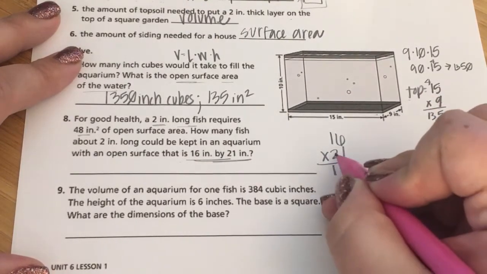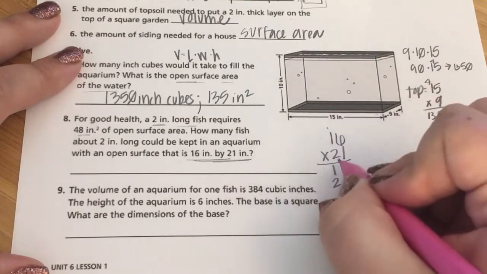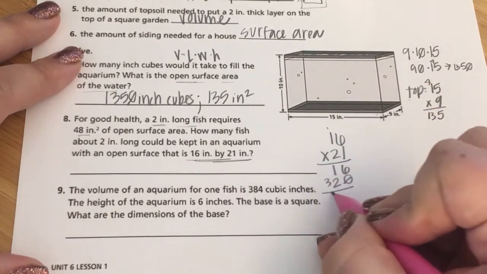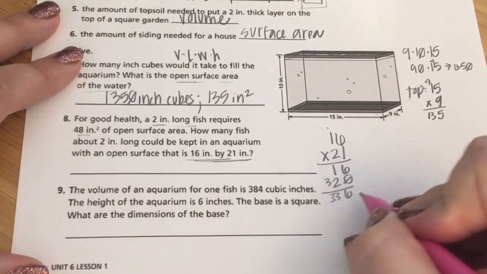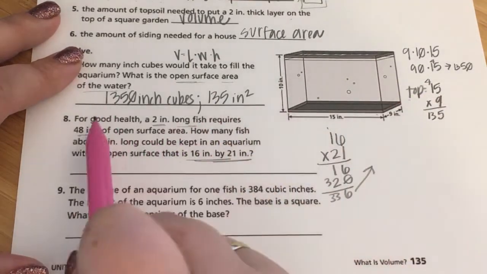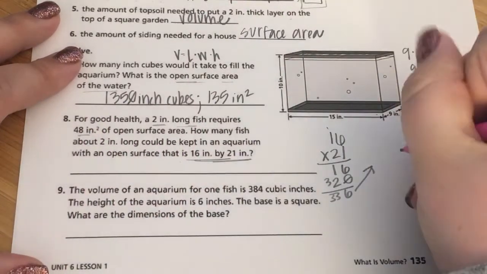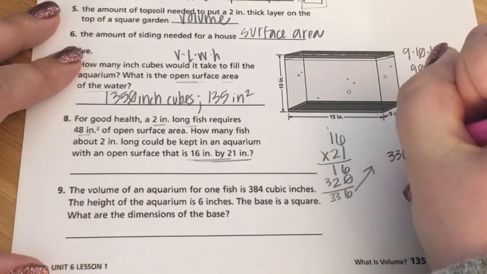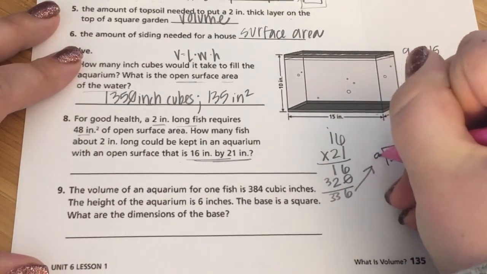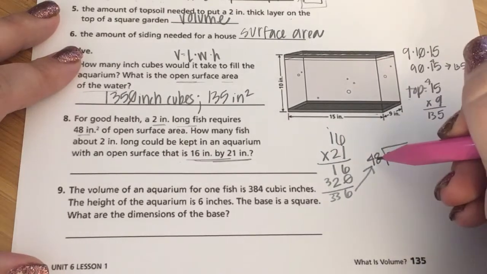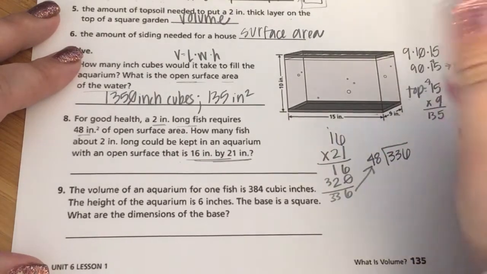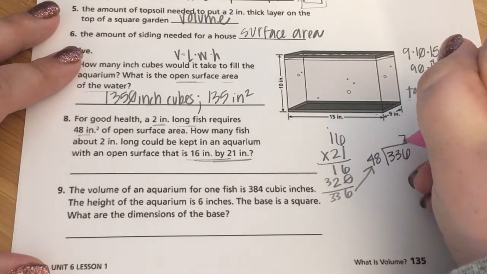So 16 multiplied by 21 is 1 times 6, 6, 1. Add these up, 336 inches. Now, that's 336 square inches for the open surface. I'm going to divide that by 48 because that's how much space each 2-inch long fish requires.